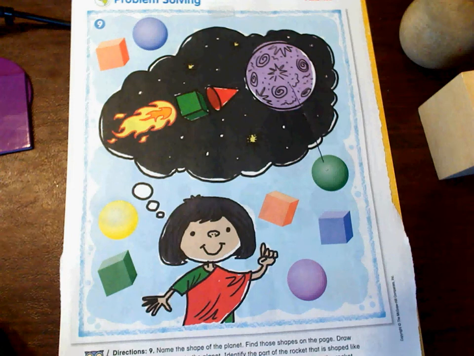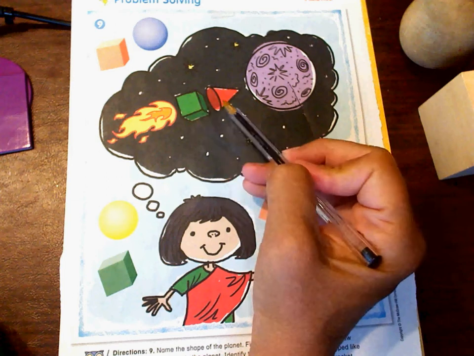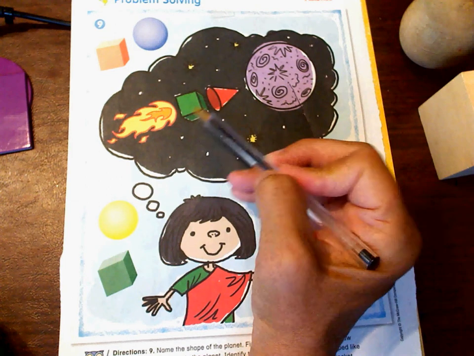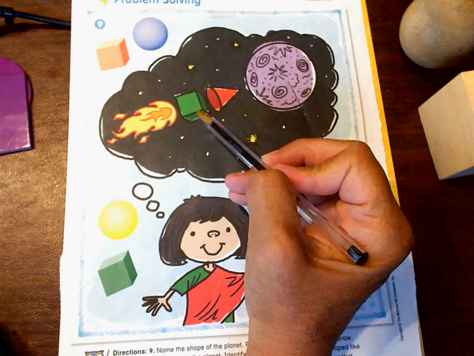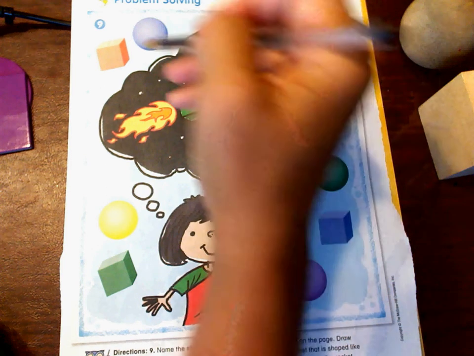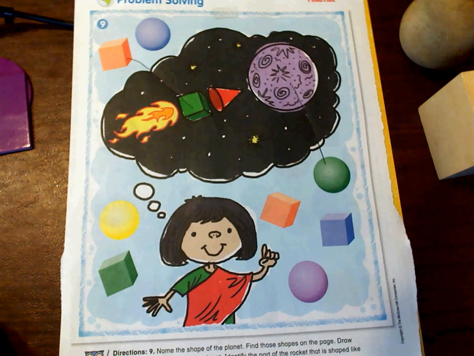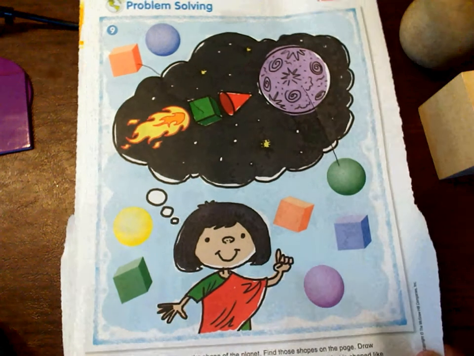The next thing I want you to do is find the piece of the rocket ship that is shaped like a cube, and then find the cubes in the image around it and draw lines to that. Okay, so you've got two pieces to your rocket here. Which one of these is the cube? Is it the green one or the red one? That's right, boys and girls. The green shape here is the cube. So you're going to draw lines from all the cubes you see to the cube part of the rocket. Pause the video and do that now.